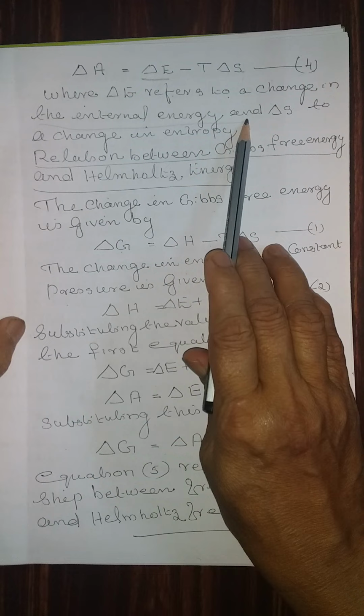Change in Helmholtz free energy. We are going to determine what is delta A. Helmholtz free energy is a work function. Helmholtz free energy is a function of the state, or state function. That is, the change in A depends only upon the initial and the final state of the system.